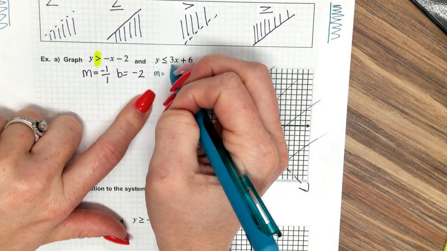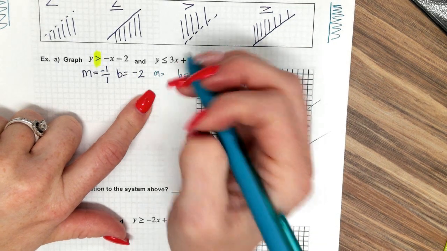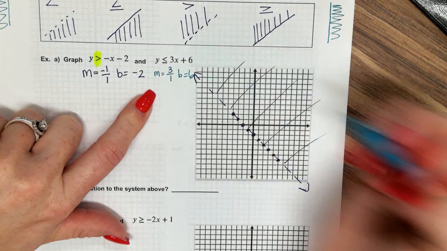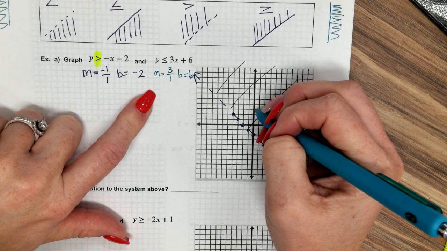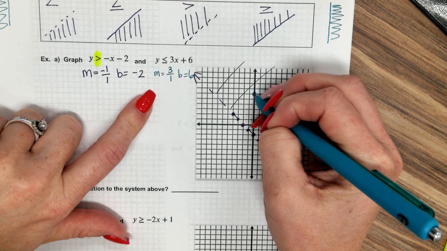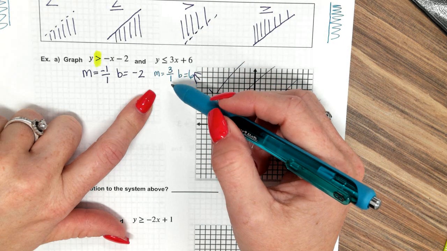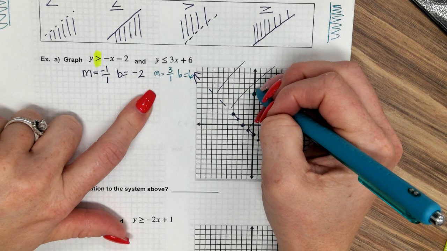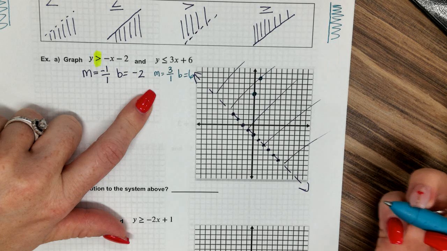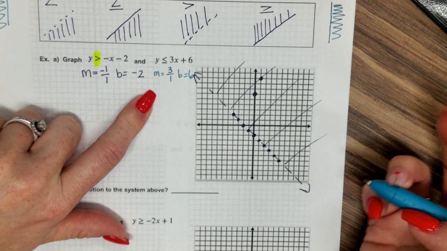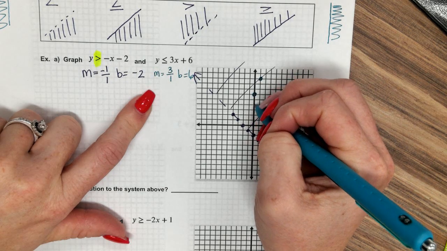What is the rise over run? 3 over 1. So I'm going to go to the y-axis to 6. Put a dot. I'm going to go up 3, right 1. But that's only going to give me 2 dots, so where else could I go? Down 3, left 1.